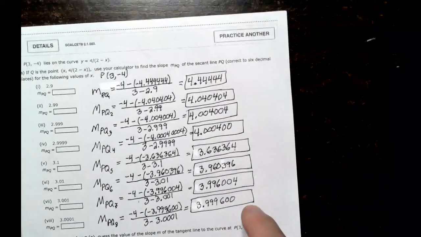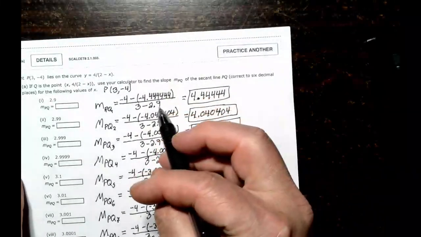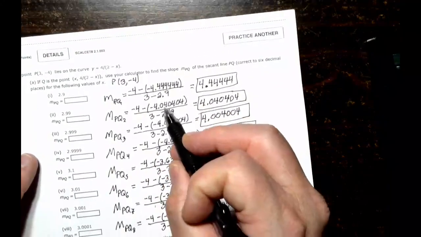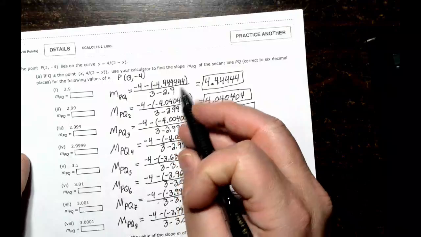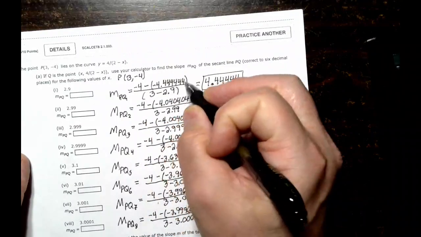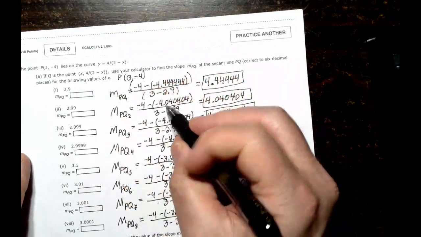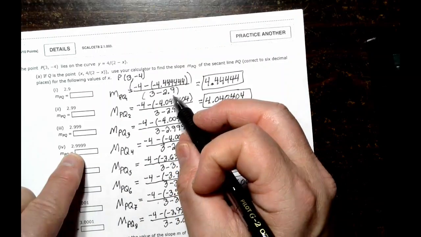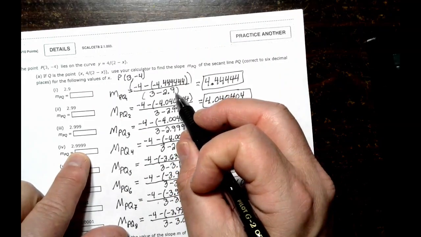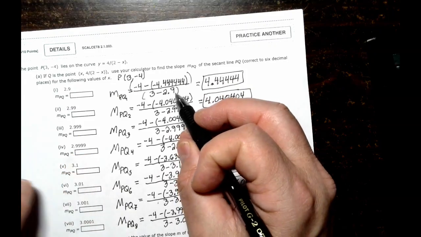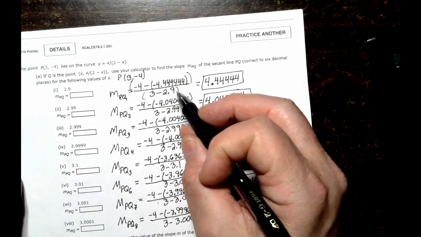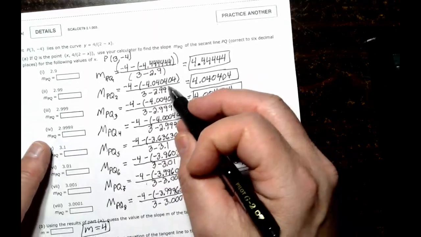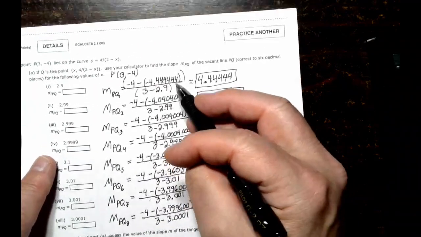Now when you do these calculations here, I recommend when you're typing the 2.9 into your calculator, you put parentheses around it. Don't just type in 2.9. Type in 2.9 with 3 zeros after it, 2.9000. And this one, you don't have to change, because all these other numbers also have 6 decimal places in them.